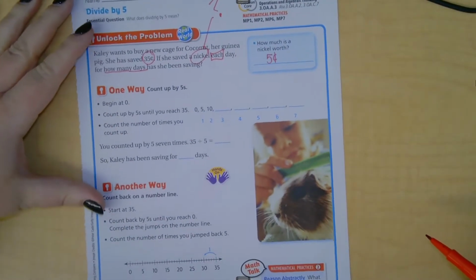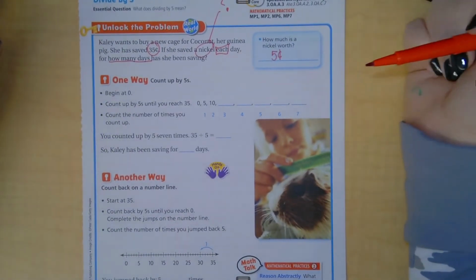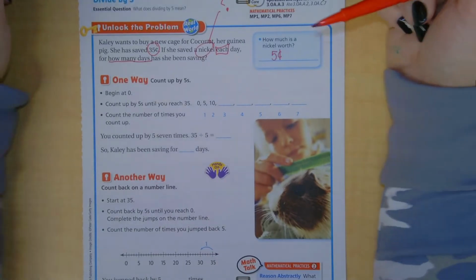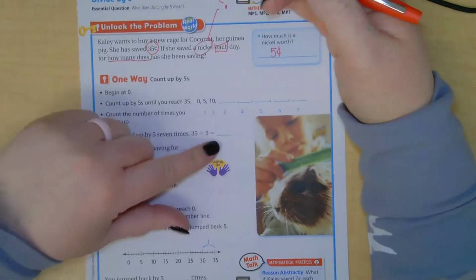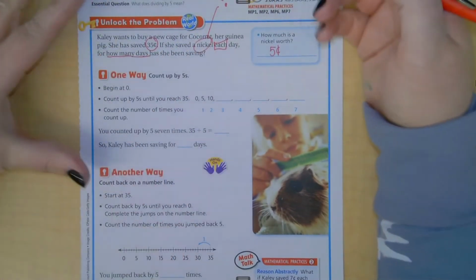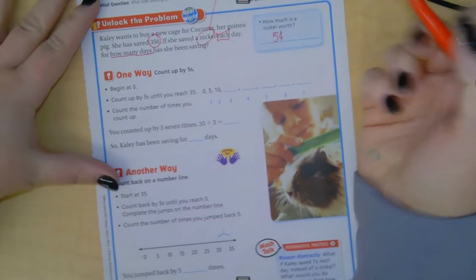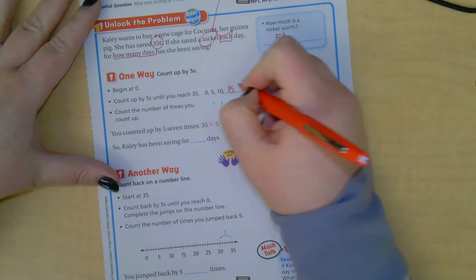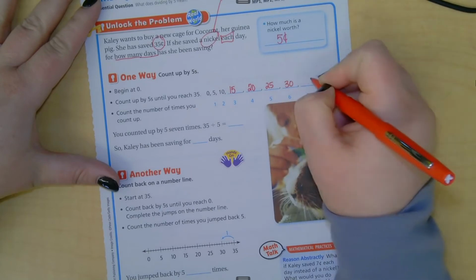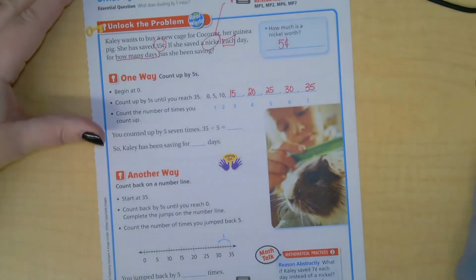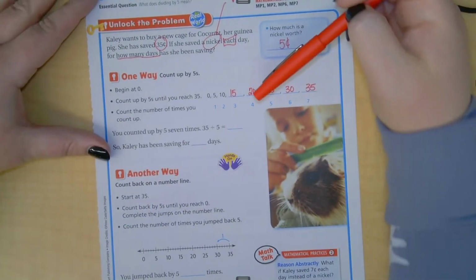Let's keep rolling. So, one way we can do it is count up by 5. So begin at 0, count up by 5s until you reach 35. Kind of like if you were counting the nickels out. So you would say 0, 5, 10, 15, 20, 25, 30, 35, and we're at 35. So then we would count the number of times that we counted up.